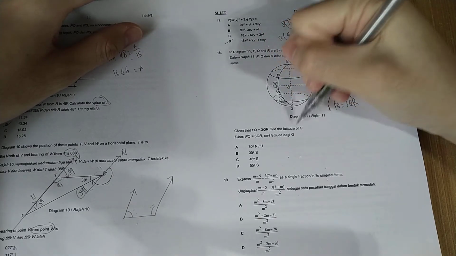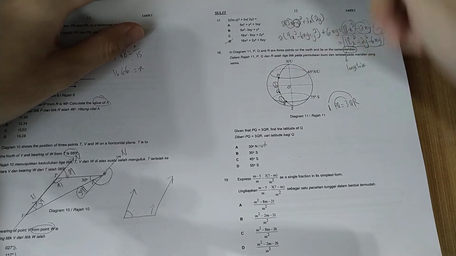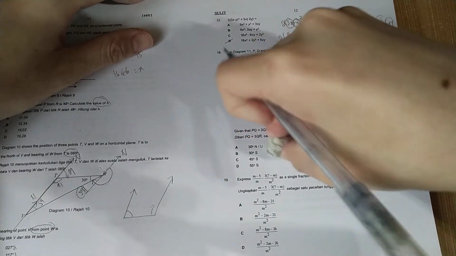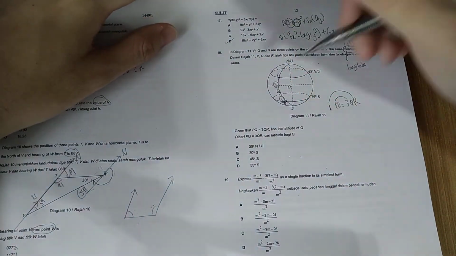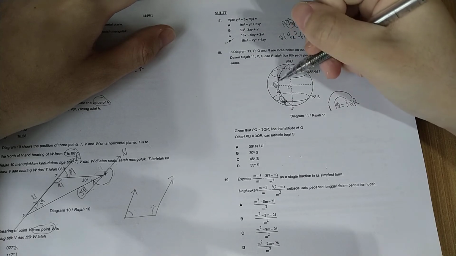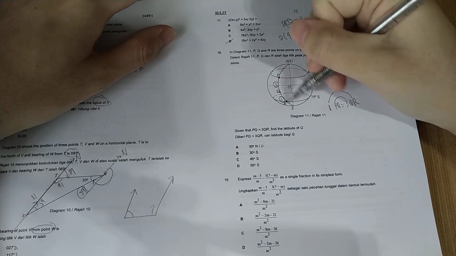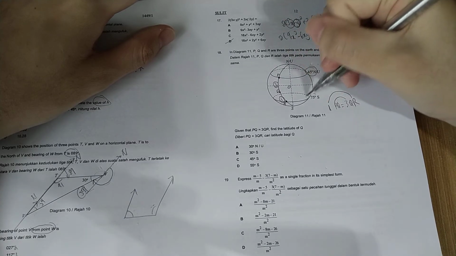Okay, find latitude of Q. How to find latitude of Q? First of all, I know the answer cannot be A. Okay, actually it can, maybe it can be A. You never know. So it's fine, we just leave it first. How to do it? P to R, we don't know the distance, but we know the ratio is 4, right? So I know P latitude is 45 north, R is 75 south.